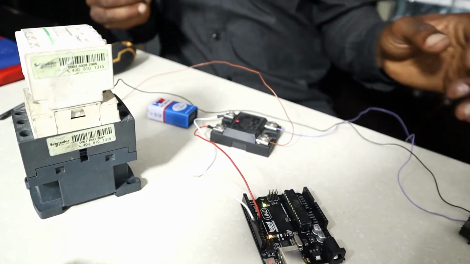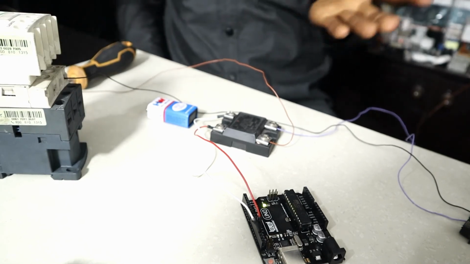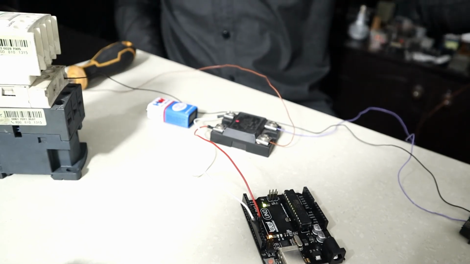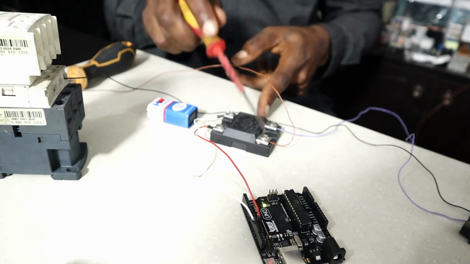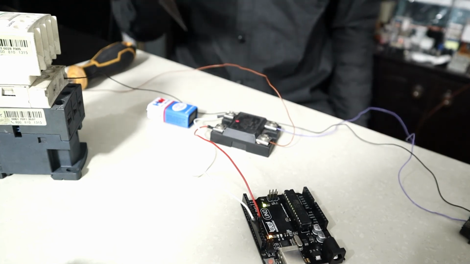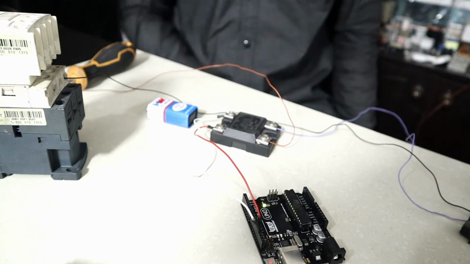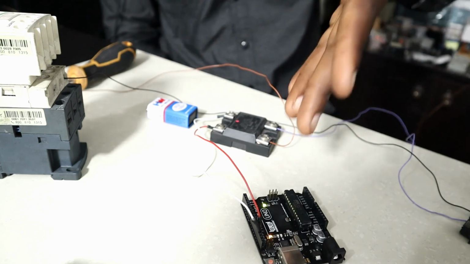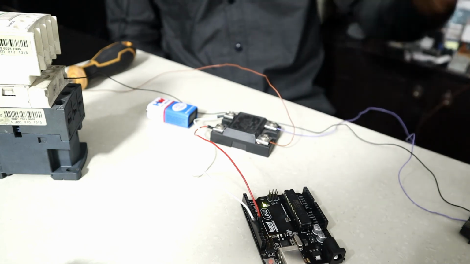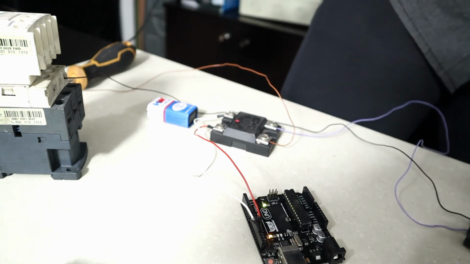Okay, so that is it. So now we are good to go again. We are going to put our mains on so that current will flow from here to here and get to the contactor. You see, this contactor will be jumping on the same program, with the delay program in the Arduino. So now let's connect and see how it goes.